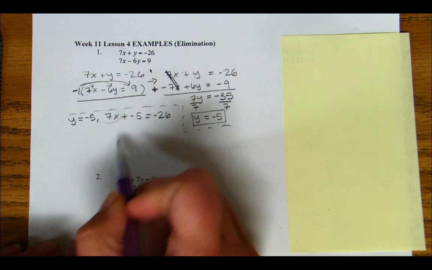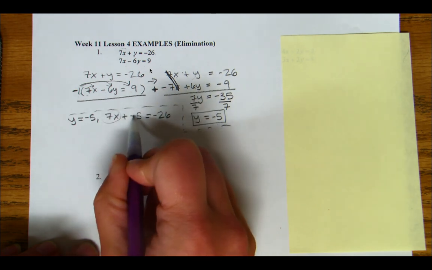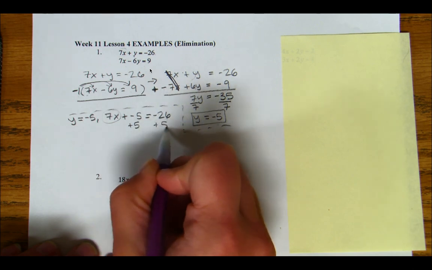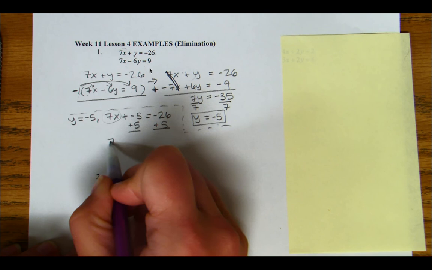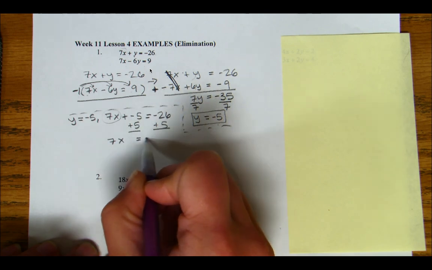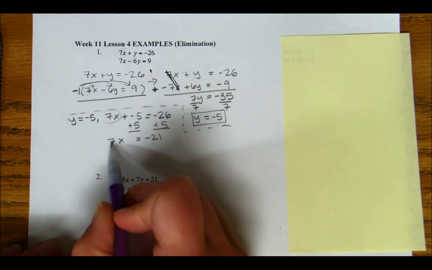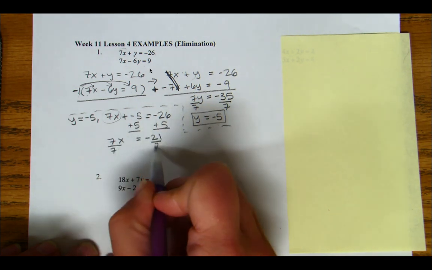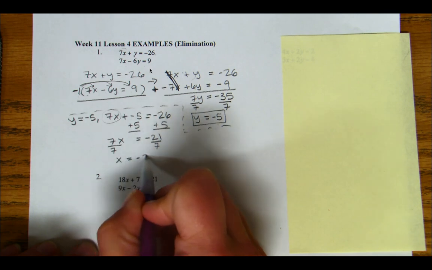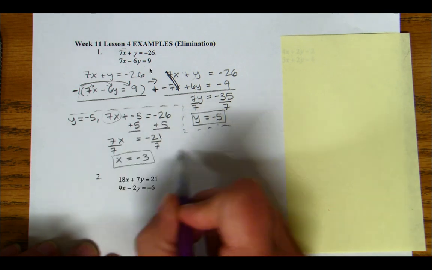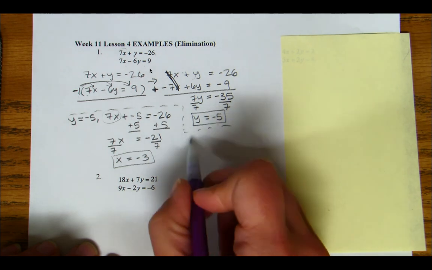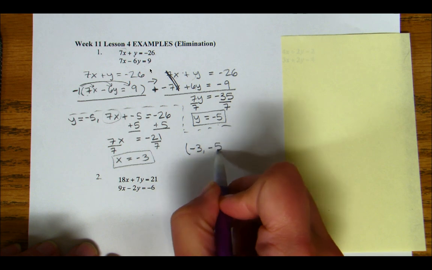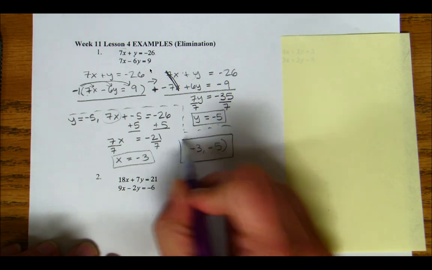Now I want to get 7x by itself. So that means since this is -5, I'm going to add 5 to both sides. And that leaves me with 7x is equal to -21. Since 7 is being multiplied to x, I'm then going to divide both sides by 7, and we find that x is equal to -3. So my final answer then for the point of intersection will be -3, -5. So this is what we're looking at.